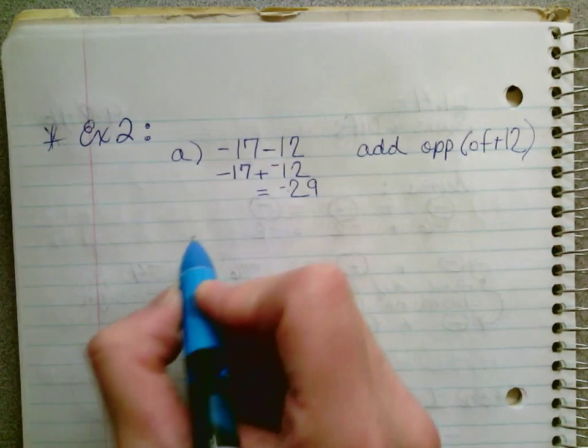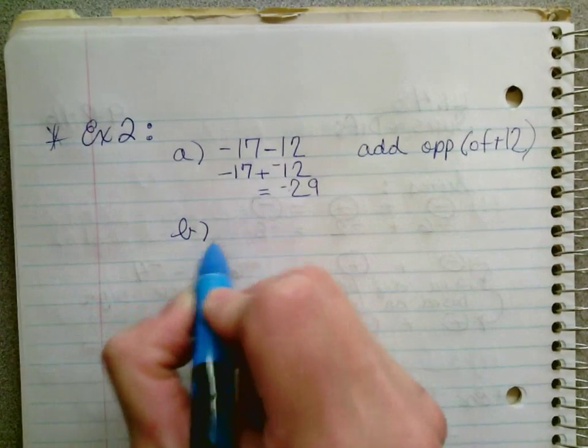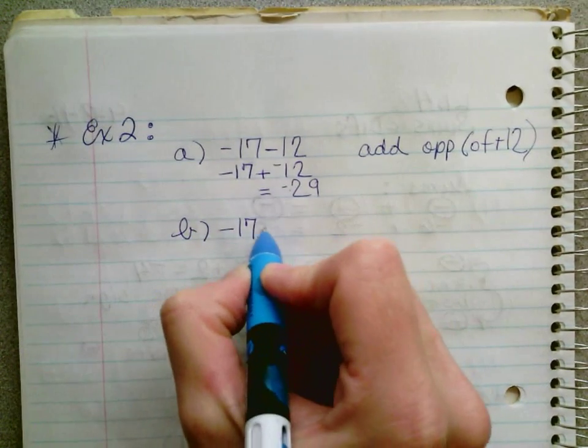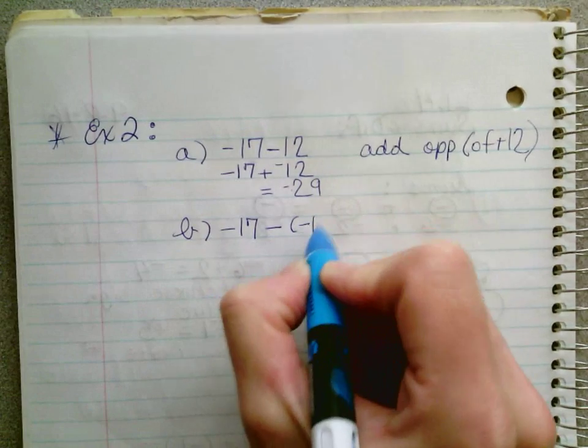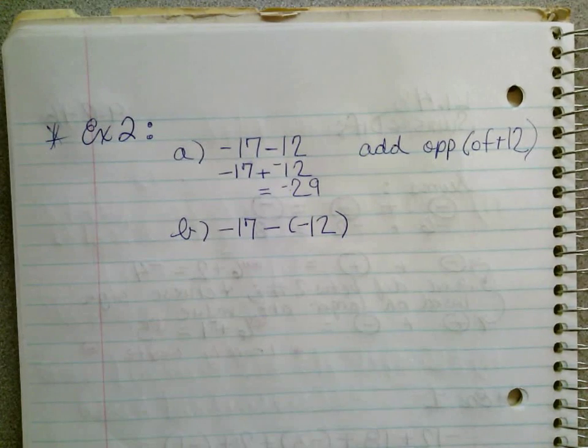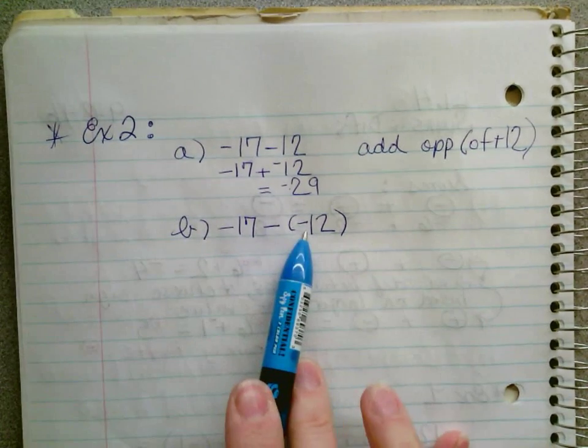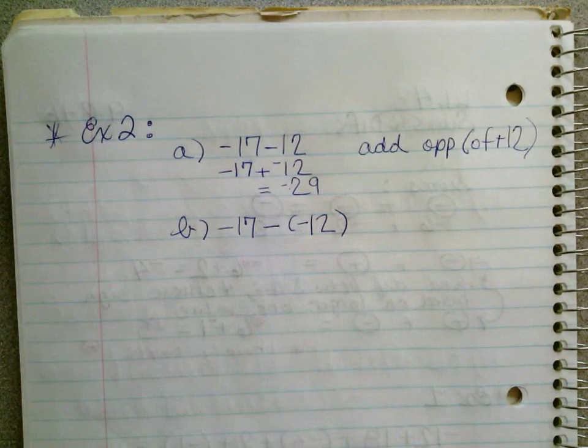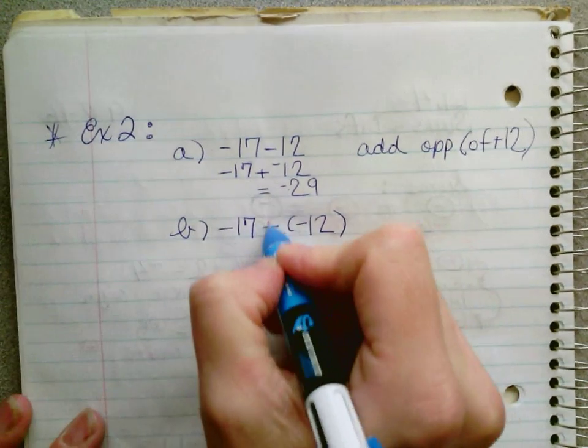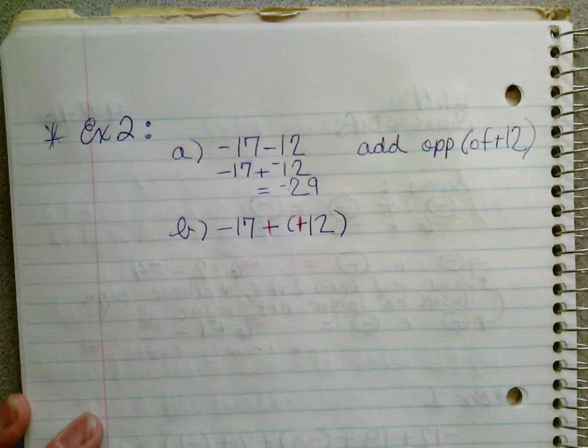Whereas, if I said to you, and here's my example B, negative 17 minus a negative 12, okay? Again, we're going to add the opposite. So it becomes a positive positive, and everybody's already answering it, and that's awesome.